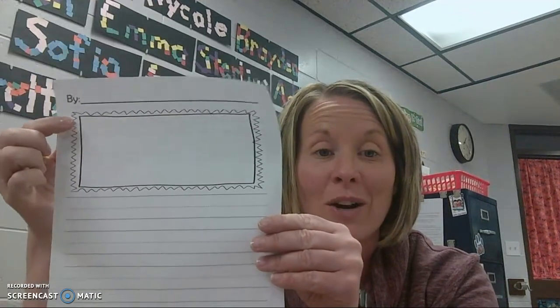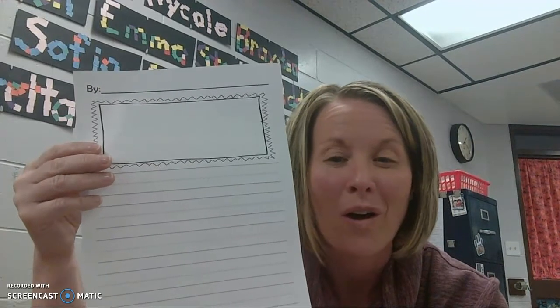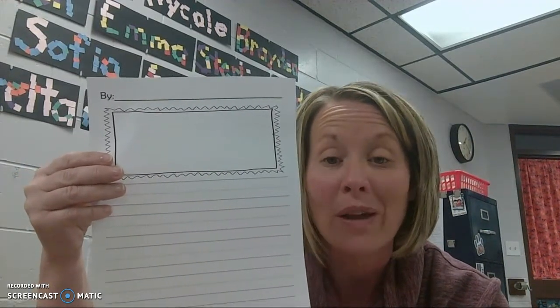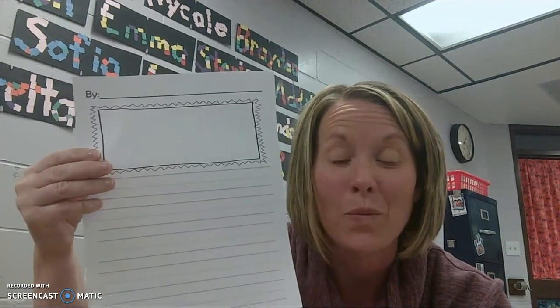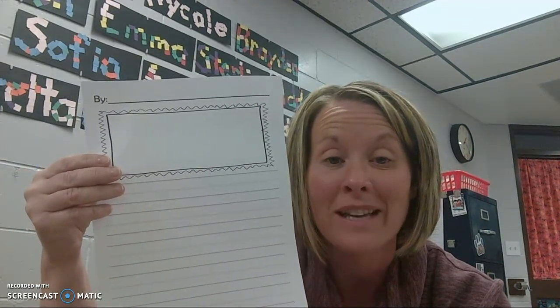When you are done writing, up here you are going to be drawing a picture of your oviparous animal. Make sure to add lots of detail to that picture. Remember, we want to include maybe the habitat of the animal. We want to include what it looks like. Make sure you're adding lots of detail, and it is an amazing picture.